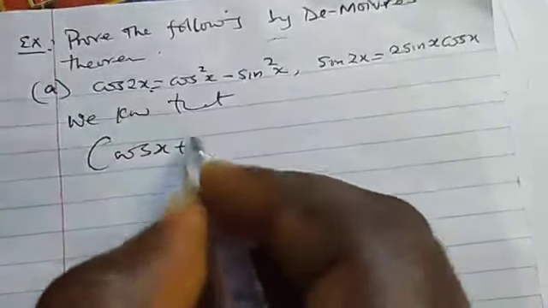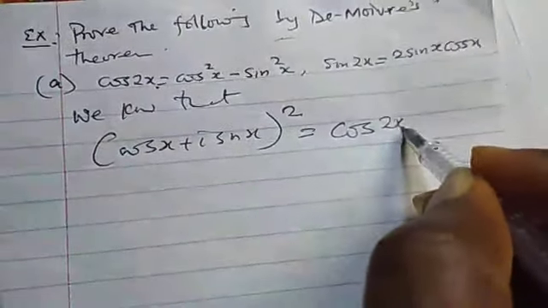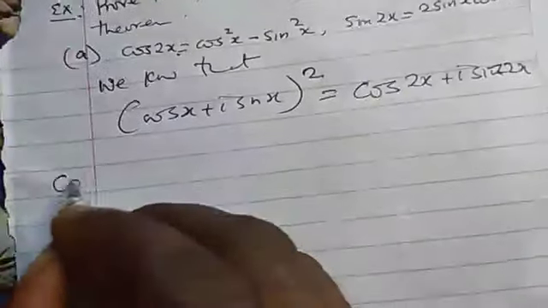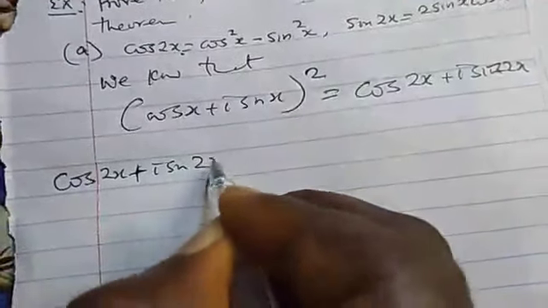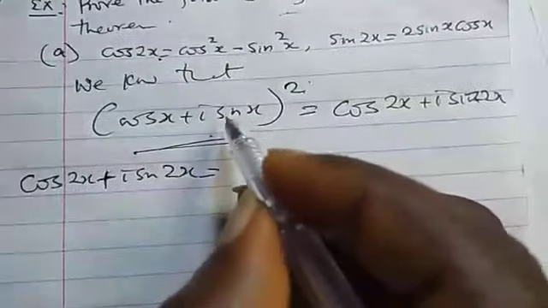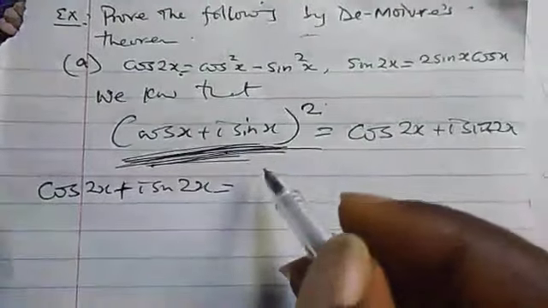cos s plus i sin s, all squared, by De Moivre's theorem will give me cos 2s plus i sin 2s. We know that. So that means cos 2s plus i sin 2s will surely give me cos s plus i sin s all squared. Then let us expand this one using Pascal's triangle.